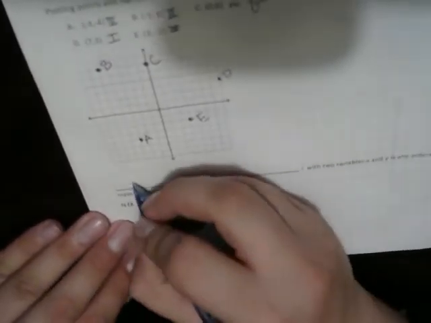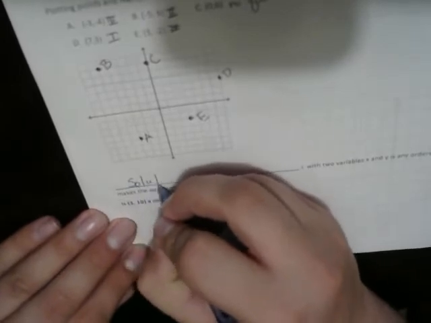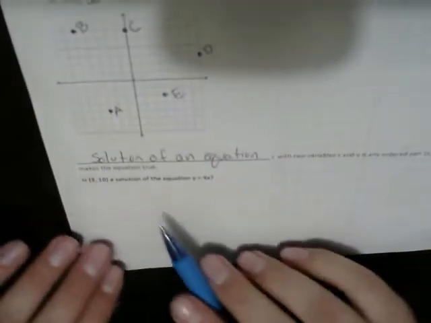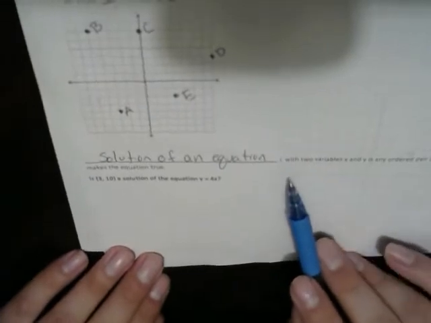Now, the next portion: the solution of an equation. The solution of an equation with two variables x and y is any ordered pair (x, y) that makes the equation true. Now what does that mean?